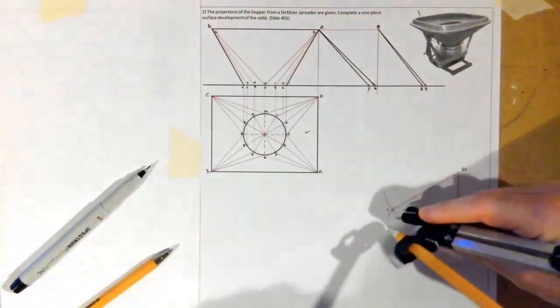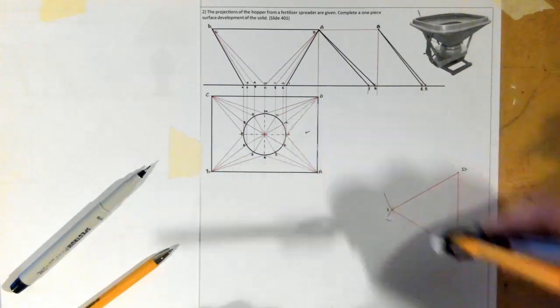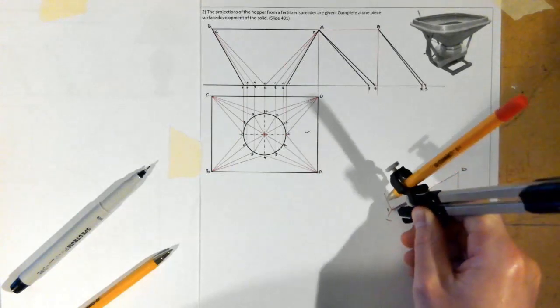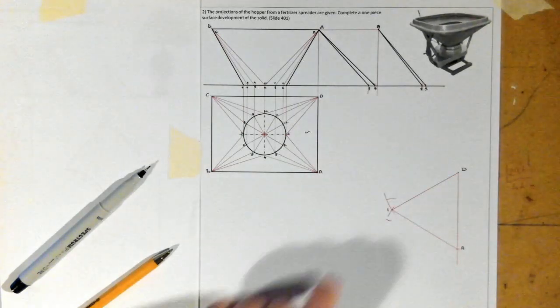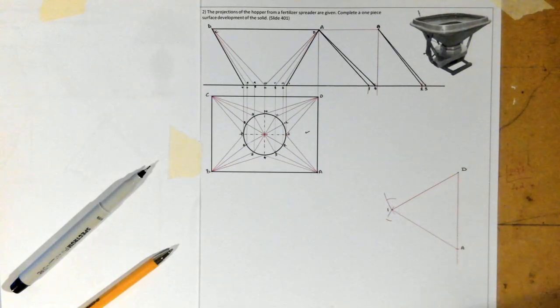That distance right there. Somewhere along that arc is going to be number 2, and somewhere along the arc going this way is going to be number 12. So now I need the true lengths from A to 2 and D to 12, and they are going to be the exact same.